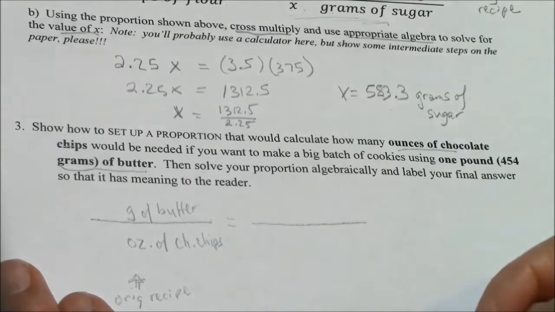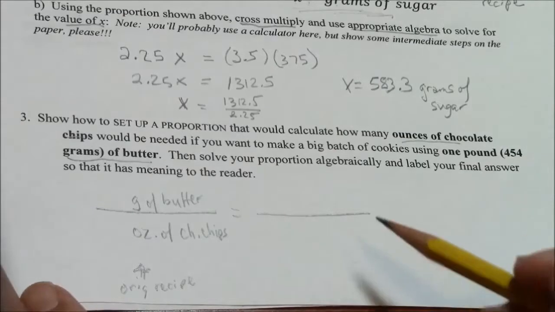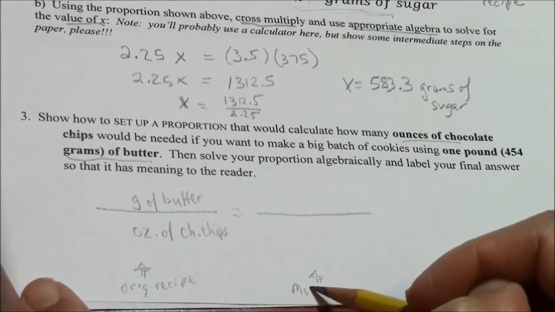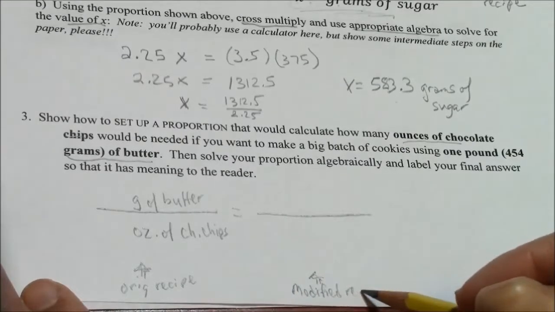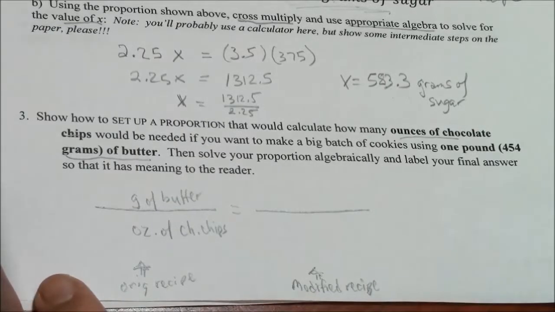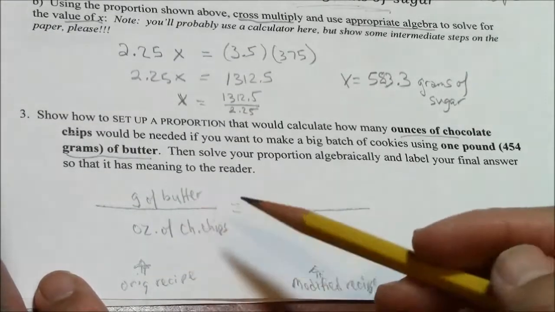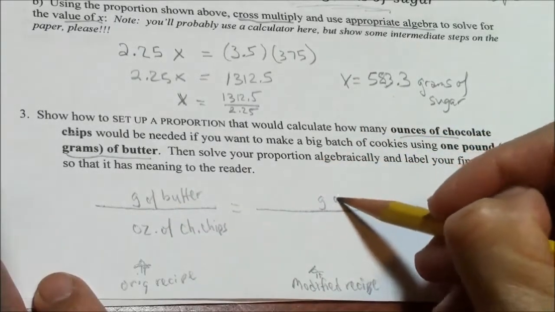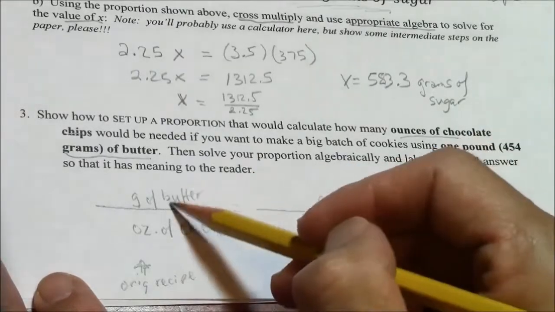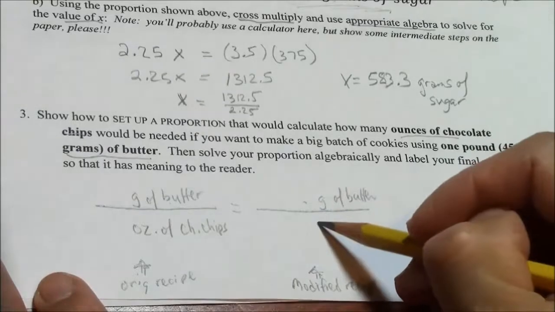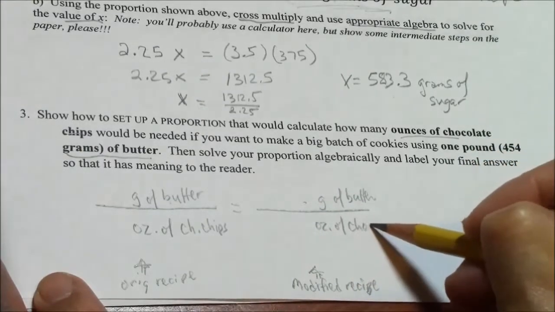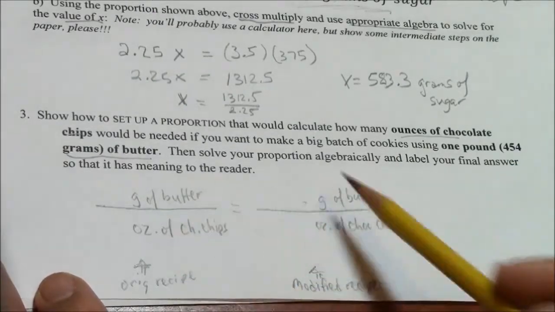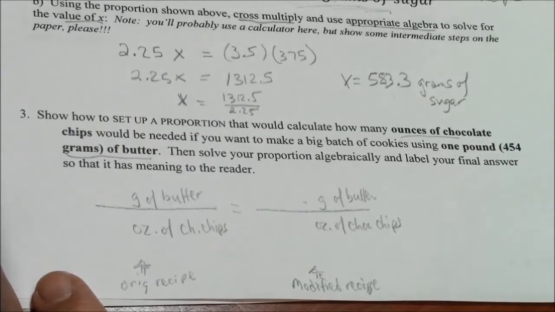So there are different ways to do your proportion. This is one way that will work well. And then the other side will be the modified recipe, where I keep the same proportions, but I use different quantities than the original. Okay, but when I do that, I know that the labels must line up. This should be grams of butter on the top to line up with grams of butter on the other side. And this will be ounces of chocolate chips, so that that also lines up with the label on the other side. So doing it this way, I have structure even without numbers.